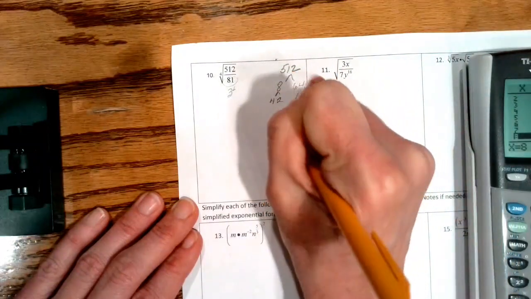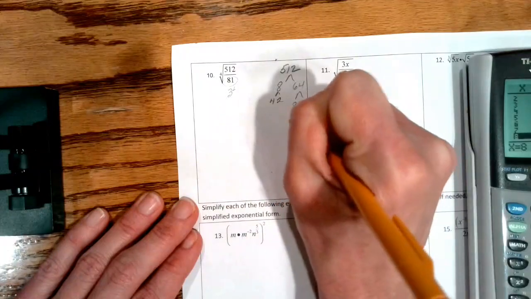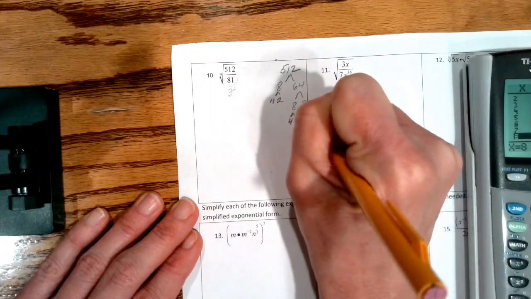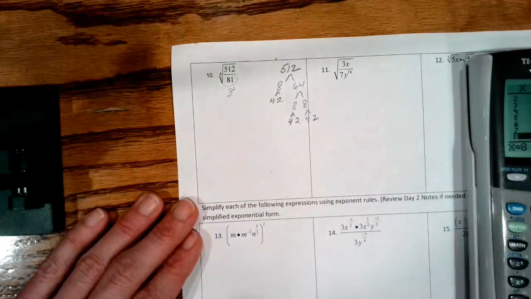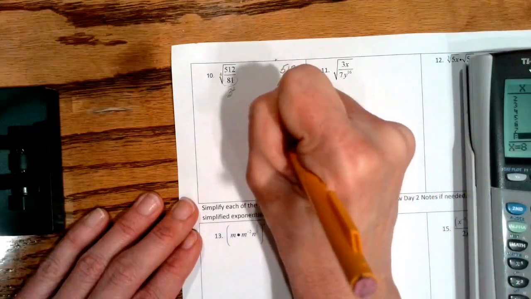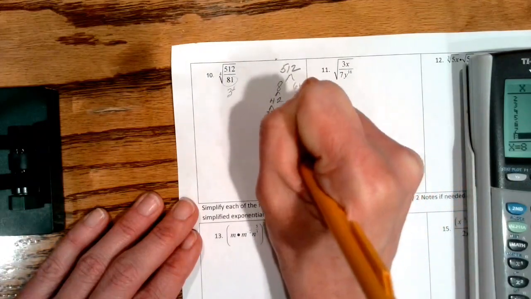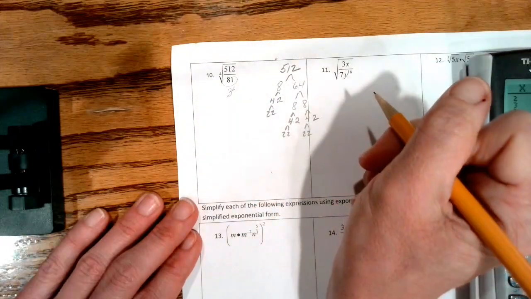There's 1, 2, 3 4's, and here is 1, 2, 3 2's. Oh, this is going to be fun. 1, 2, 3, 4, 5, 6, 7, 8, 9 2's.